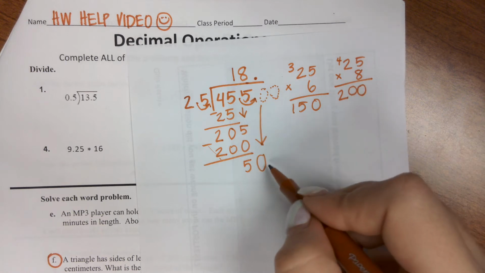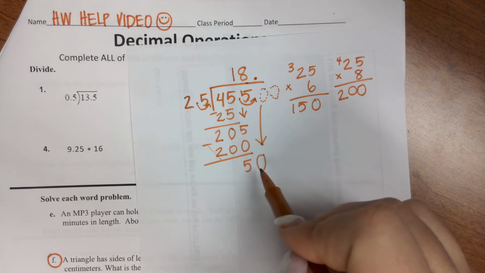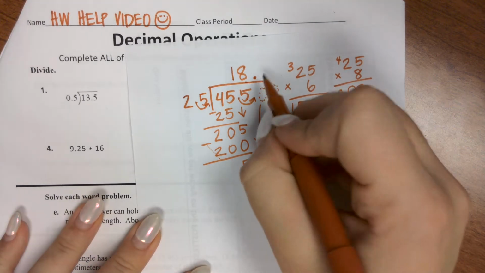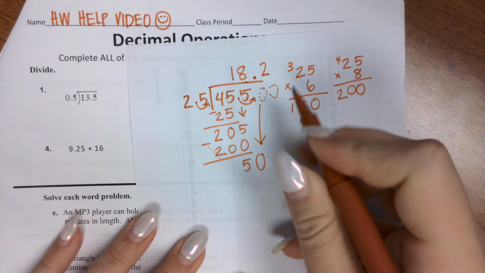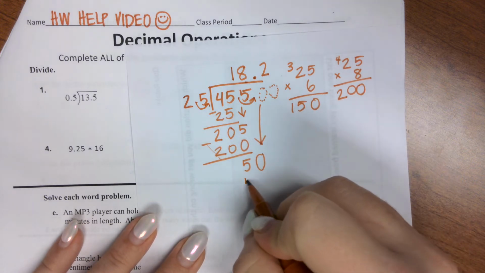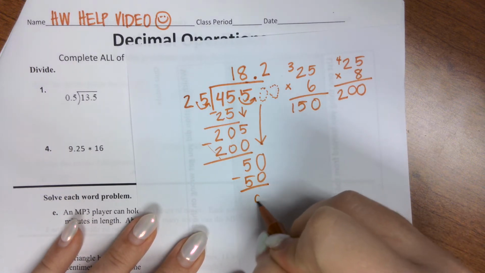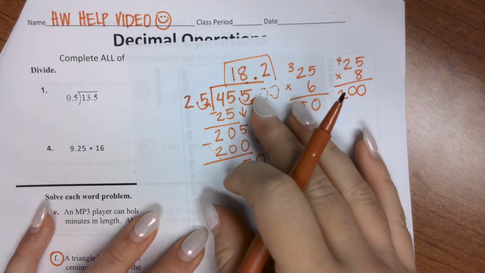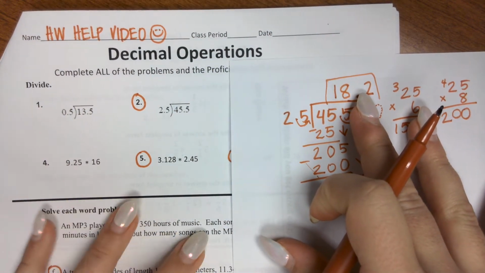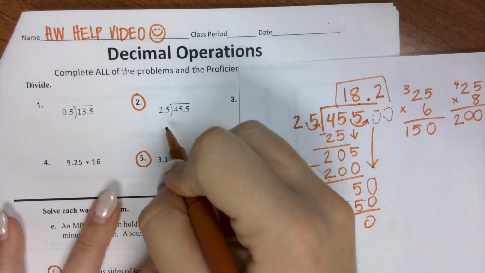So we're going to bring down that imaginary 0. 25 can go into 50 2 times. So I'm going to put it over that 0, and we know that 2 times 25 is 50, and that leaves us with 18.2 for the answer to number 2.